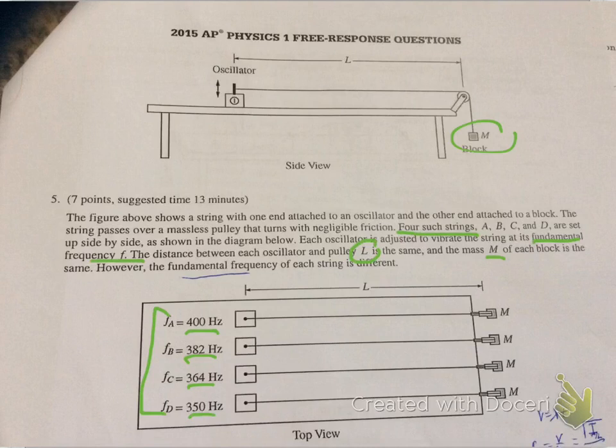So this oscillator's frequency will change in order to get this to mode 1, essentially the fundamental frequency. So the mode number is going to be 1 for all of these. Okay, let's take a look.